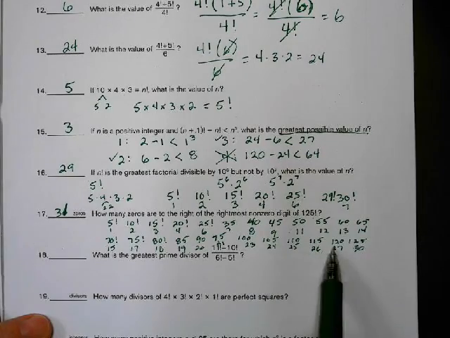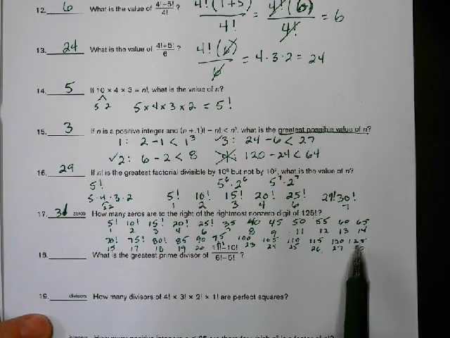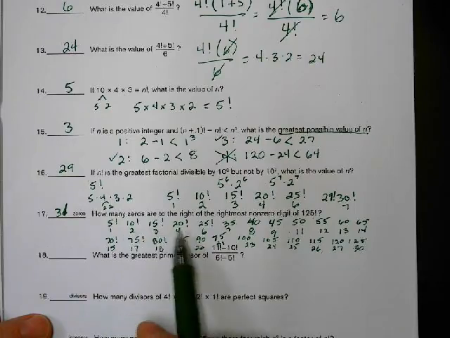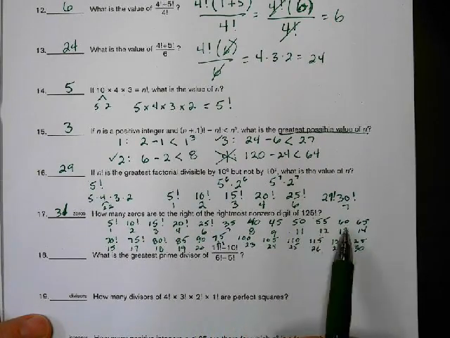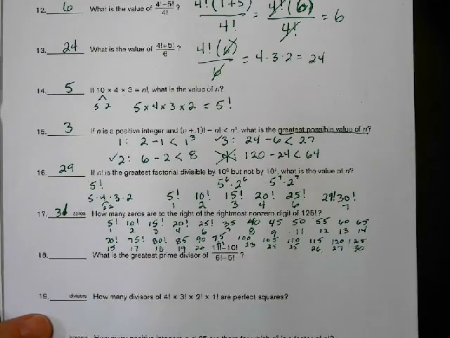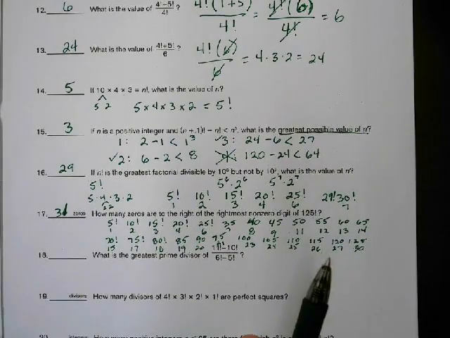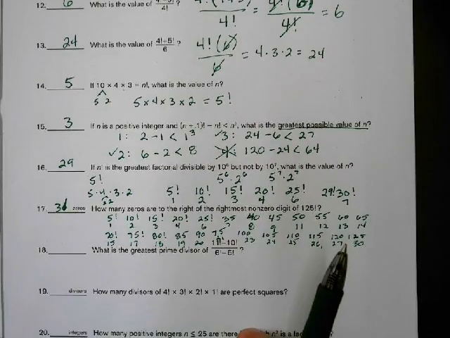Or did I miss it? 5, 10, 15, 20, 25, 30, 35, 40, 45, 50, 55, 60, 65, 70. I don't know where I miscounted. Whatever. Maybe you see it. I can't tell where I miscounted. Oh well. I'm bad at counting. Counting's hard. All right, next one.